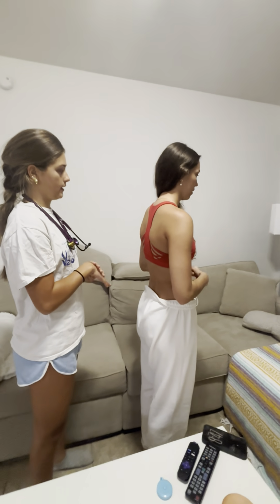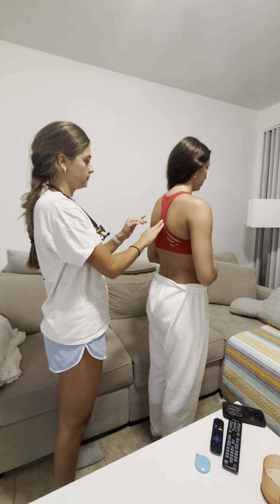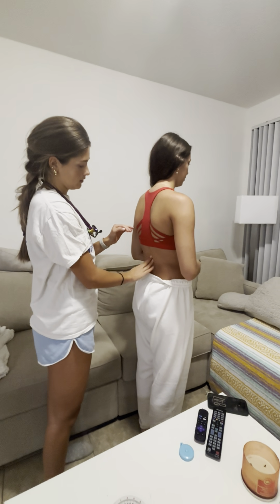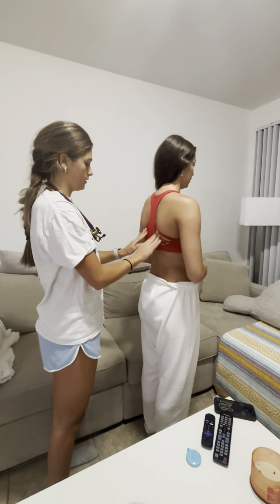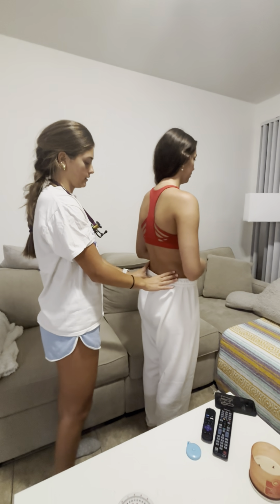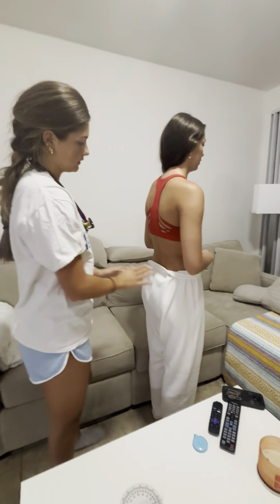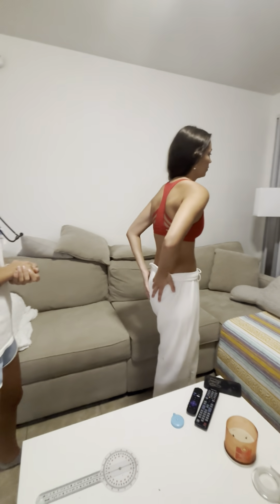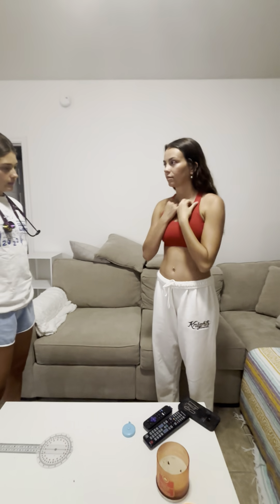I will also then be palpating the spinous processes and the paravertebral muscles bilaterally, as well as the sacrum and the sacroiliac joint. Perfect. All right, and then next we are going to assess your range of motion.